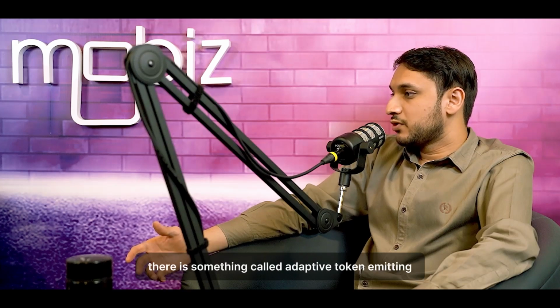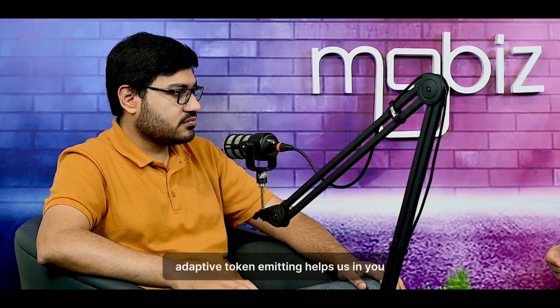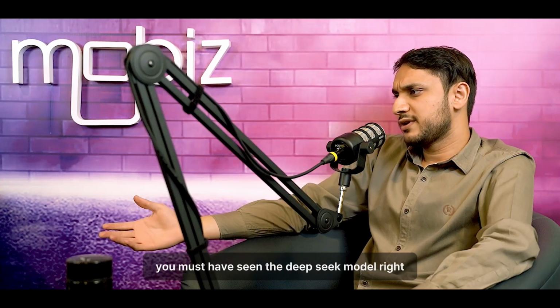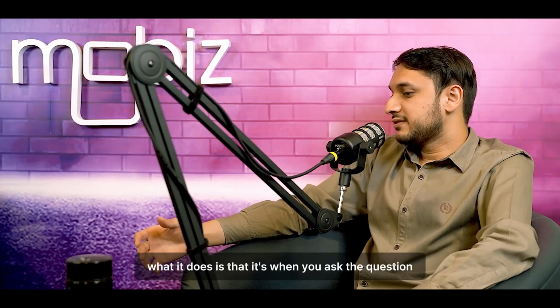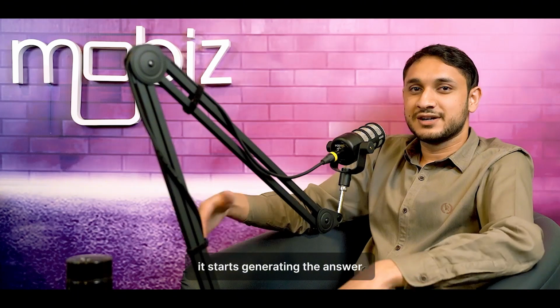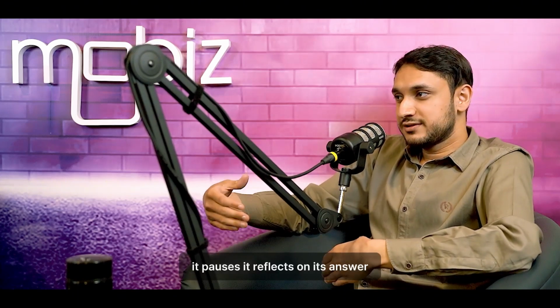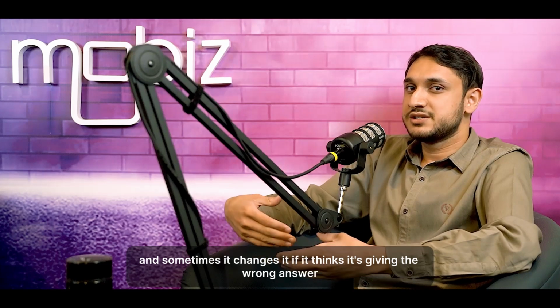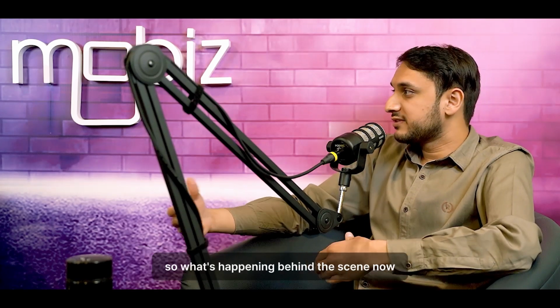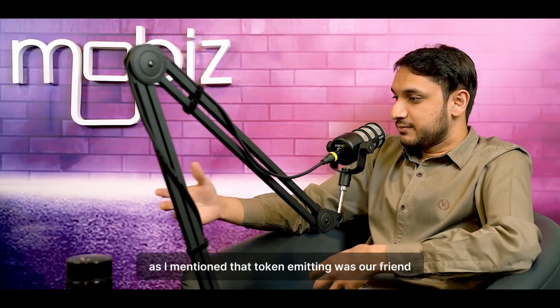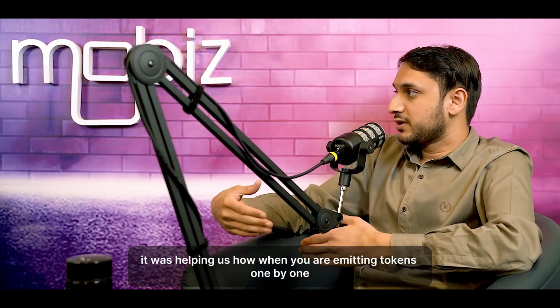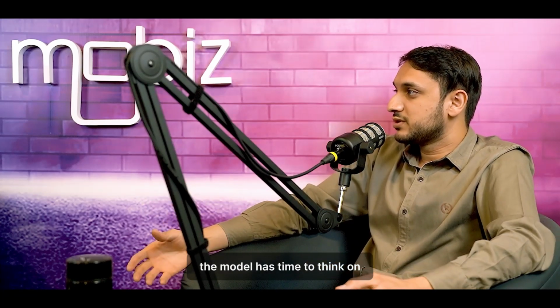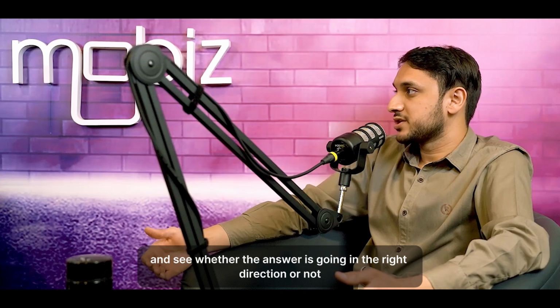For token emitting, there is something called adaptive token emitting. You must have seen the DeepSeek model, right? The DeepThink model of DeepSeek. When you ask a question, it starts generating the answer. It pauses, it reflects on its answer, and sometimes it changes it if it thinks it's giving the wrong answer. So what's happening behind the scenes? As I mentioned, token emitting was our friend. How? When you are emitting tokens one by one, the model has time to think about the output it has produced, ponder upon it, and see whether the answer is going in the right direction or not.